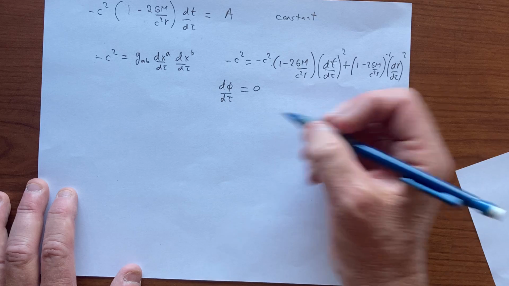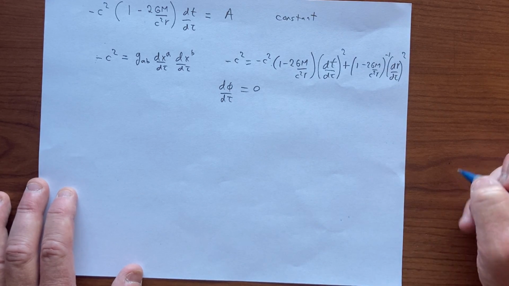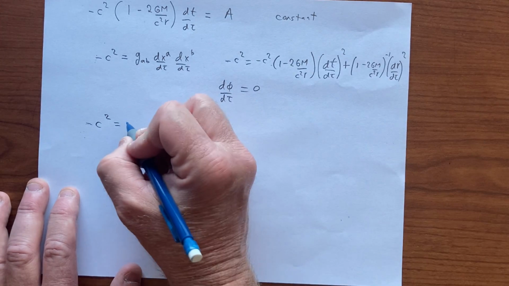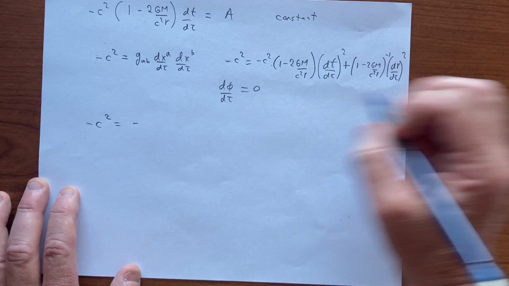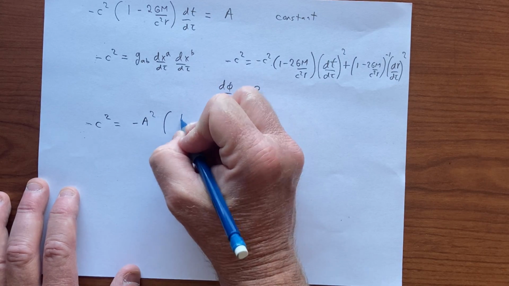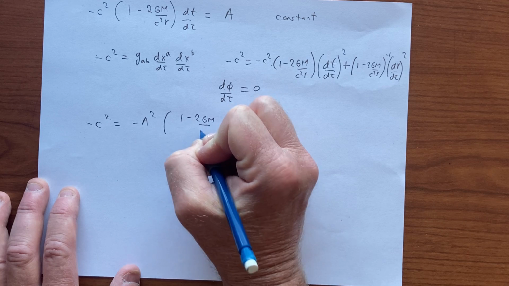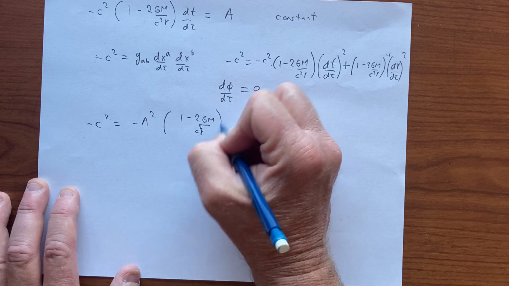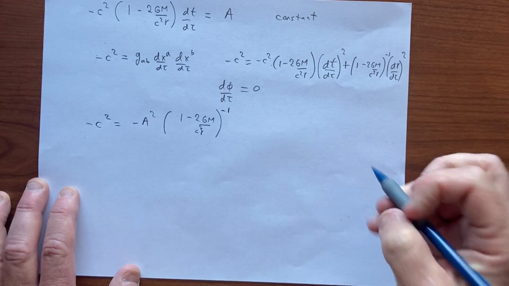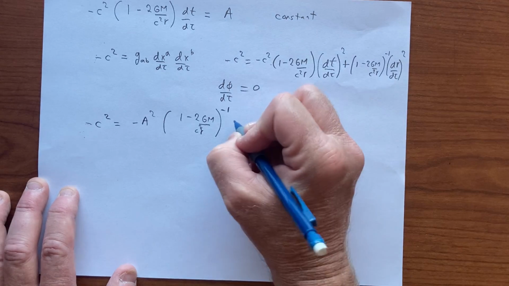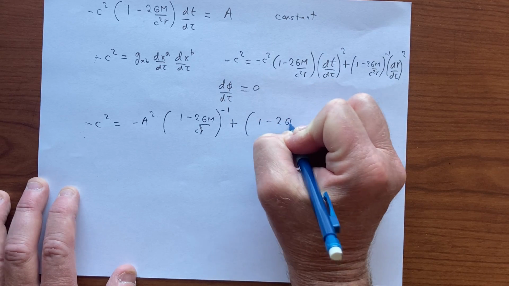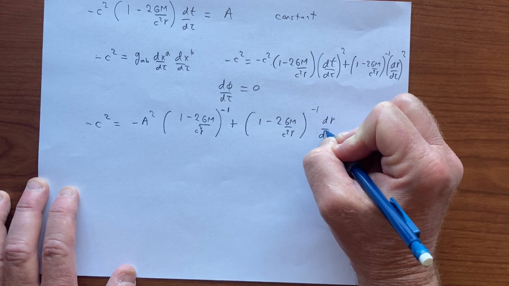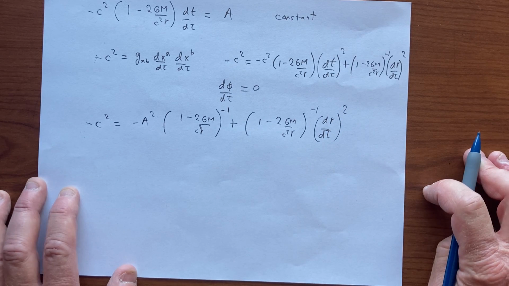And so for radial infall, given the constant of the motion that we just derived, minus c squared is equal to minus a squared times 1 minus 2GM over c squared r to the minus 1, that's what this term becomes, plus 1 minus 2GM over c squared r to the minus 1 (dr by d tau) squared.